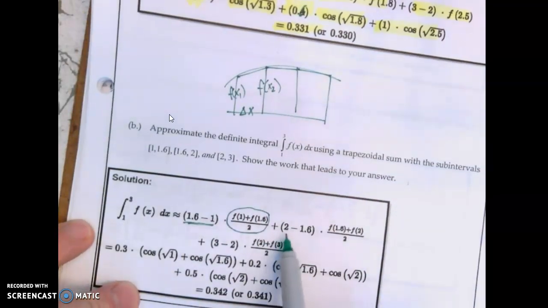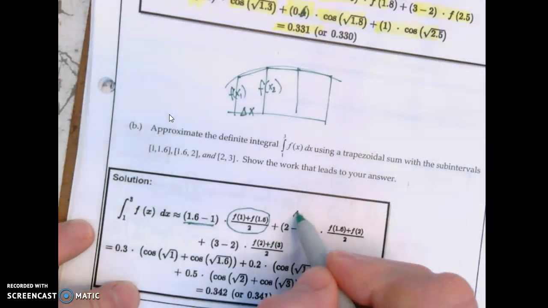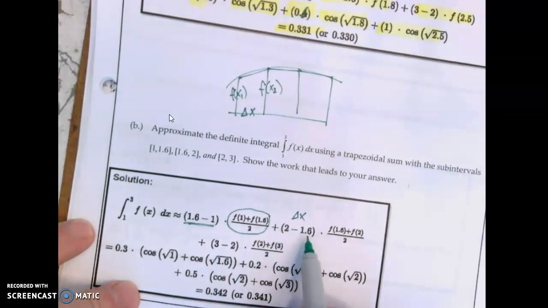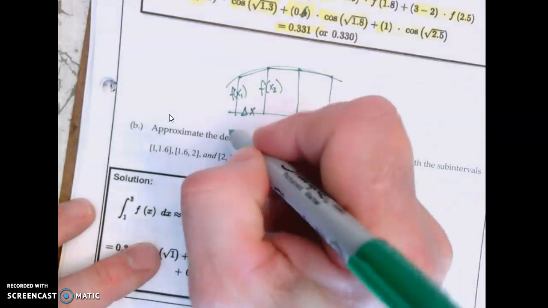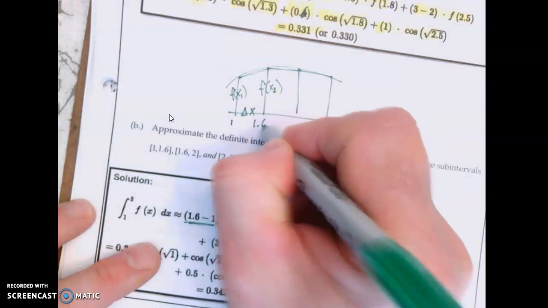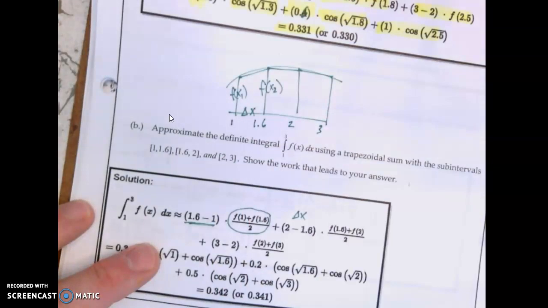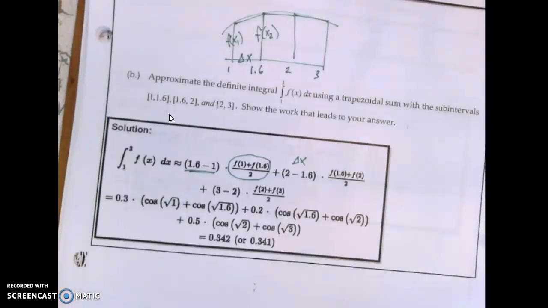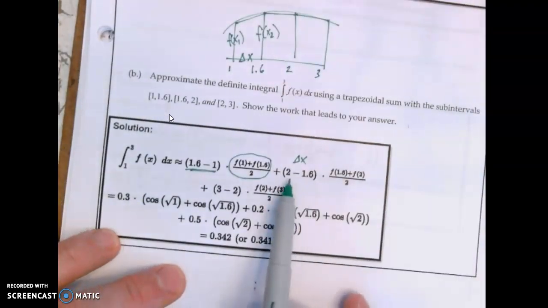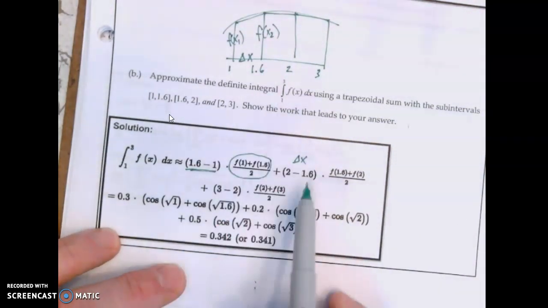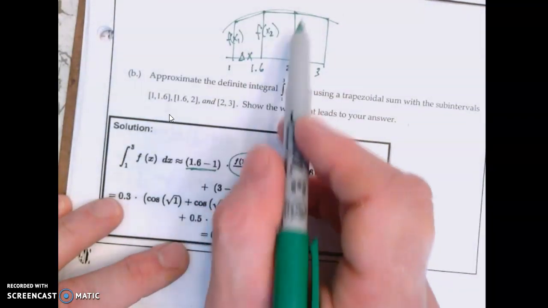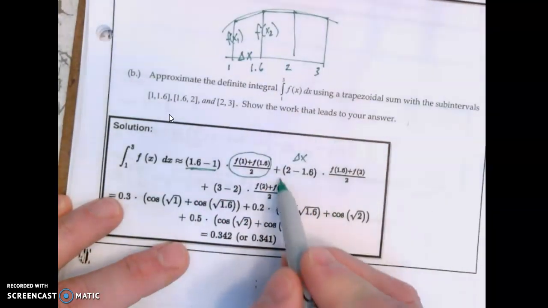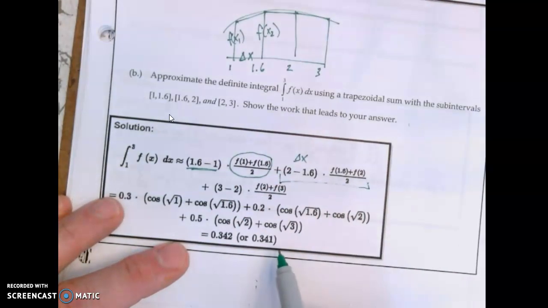And then we add it to the next one. Again, our delta x is 2 minus 1.6, and our next two values are 1.6 and 2. So remember, our intervals were 1, 1.6, 2, and 3. We find the average of these two heights, divided by 2. That is our second trapezoidal estimation.